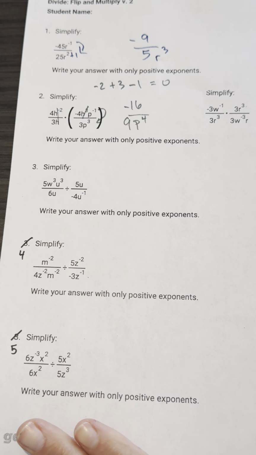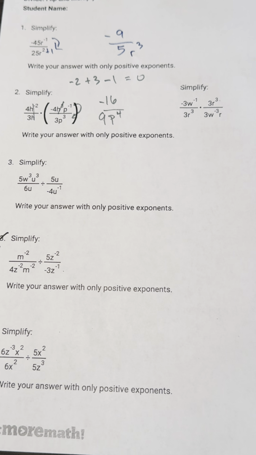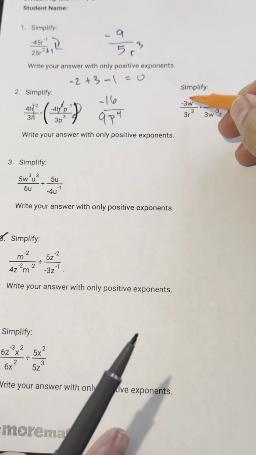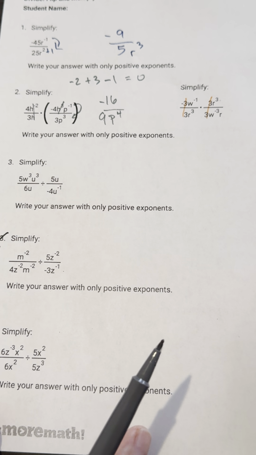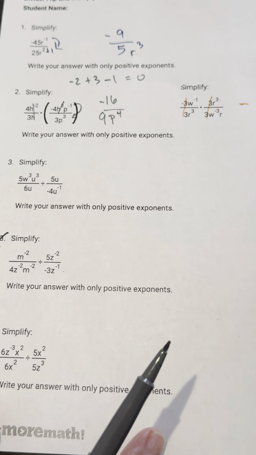And I like the second number too, because what happens to all the 3's? They cancel. I love canceling. But what didn't cancel as far as the number? The negative. It's still negative.